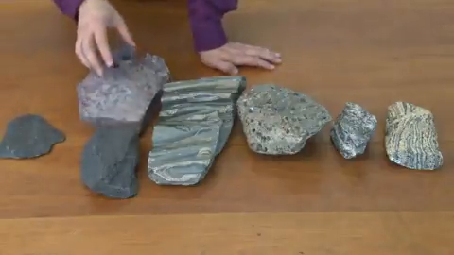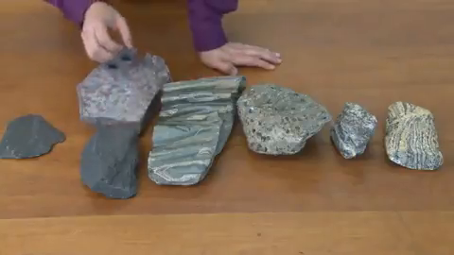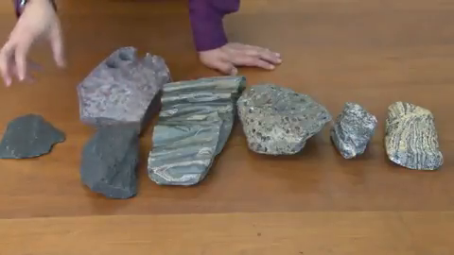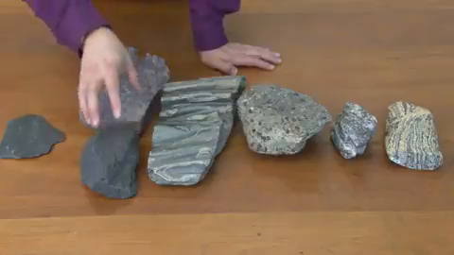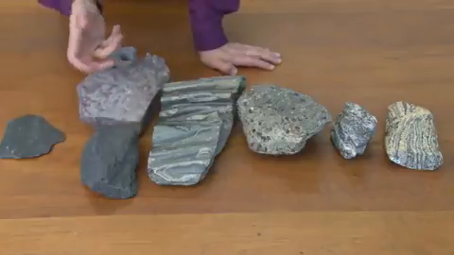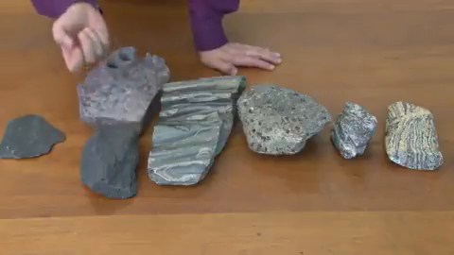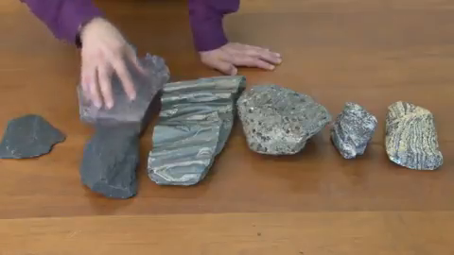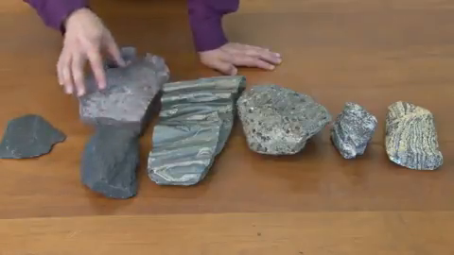With increasing heat and pressure, we can change the crystalline structure of that slate into something where we have fine-grained mica minerals being formed within here.